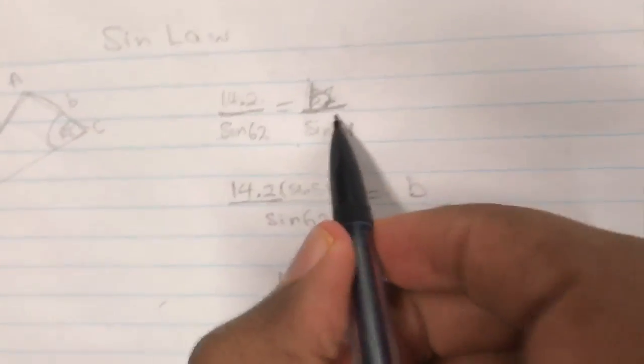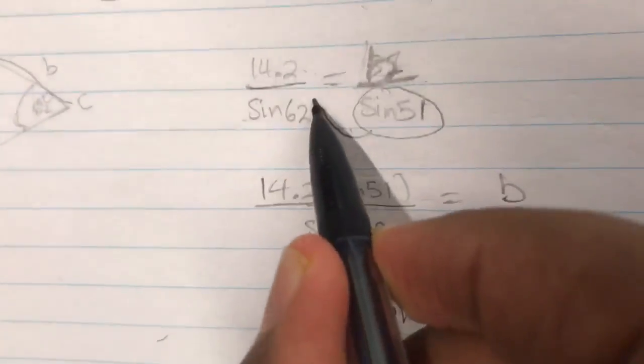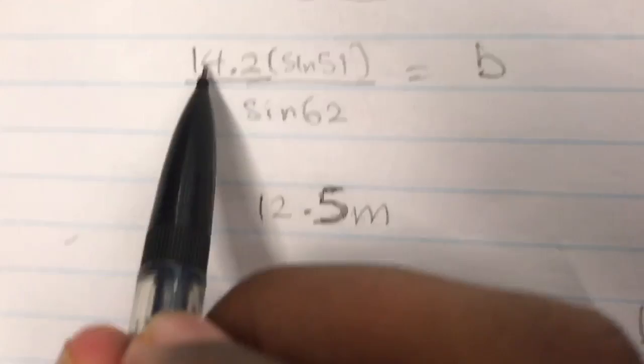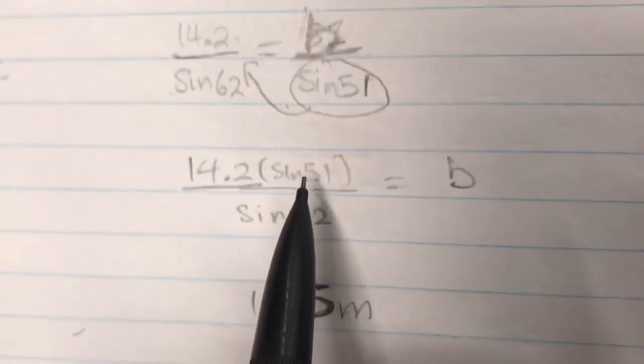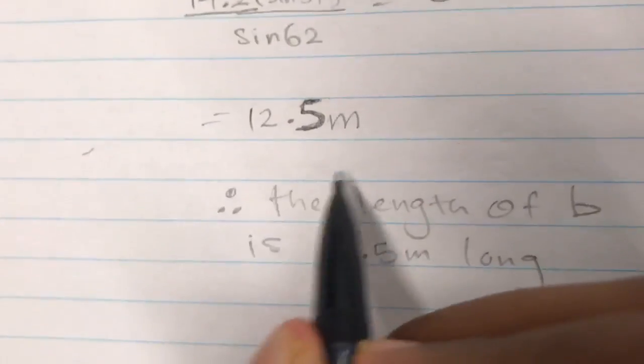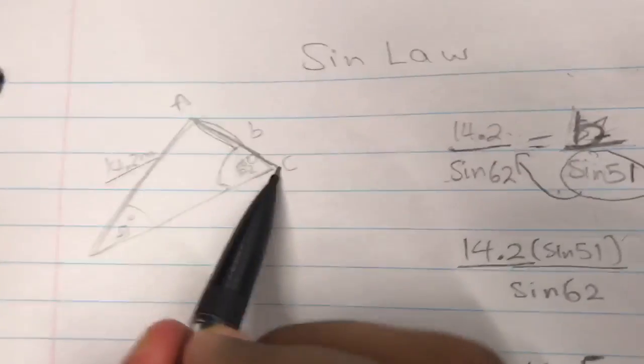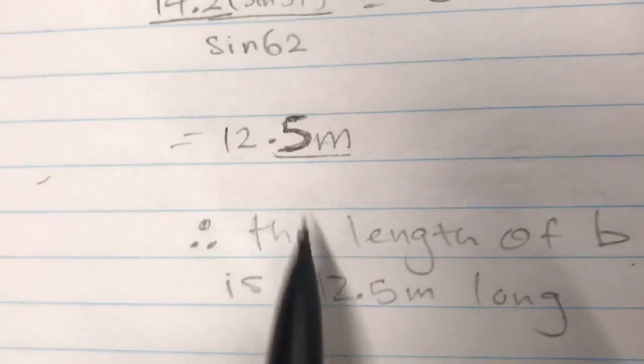So to do that, we are going to first carry this over here and multiply it by the equation, and then we are going to multiply the 14.2 meters by the sine 51 over the sine 62, and that will equal. So we found our length, and our length is 12.5 meters. So therefore, the length of B over here is 12.5 meters in length.